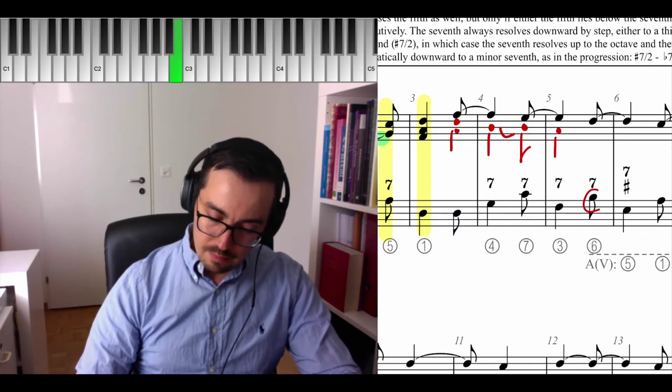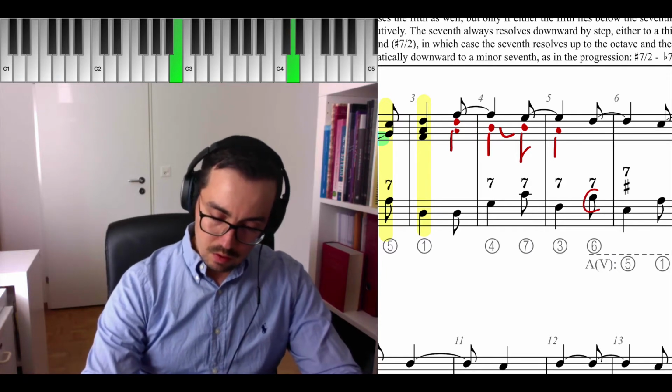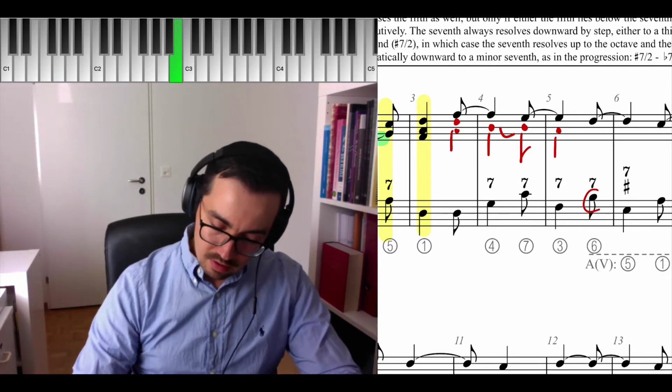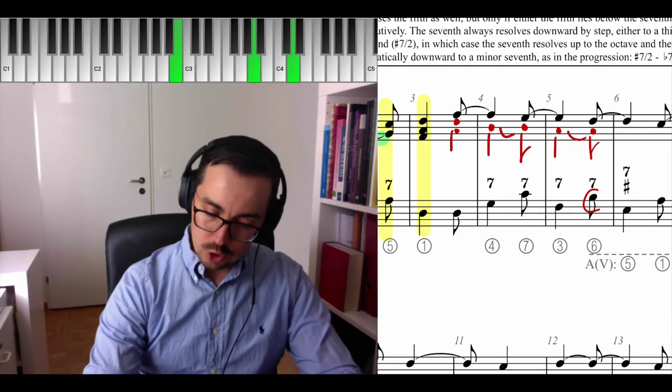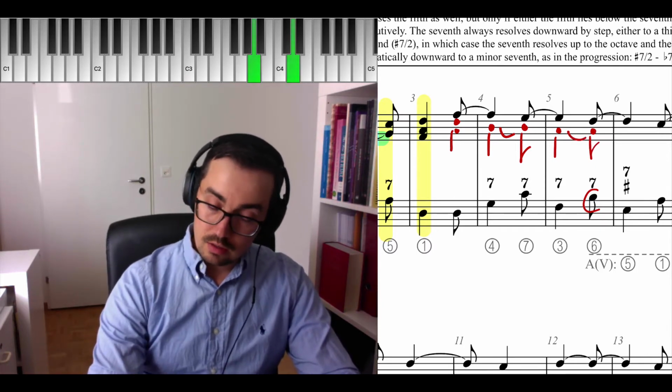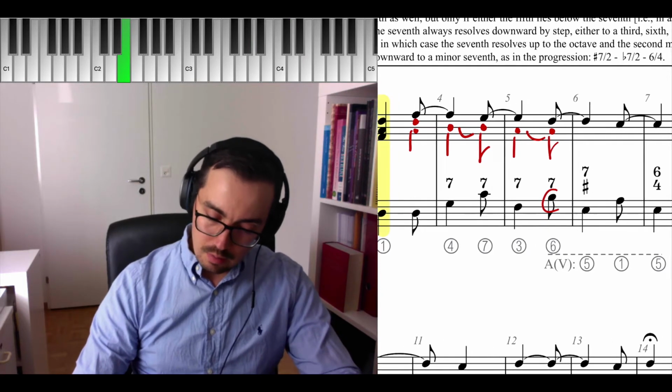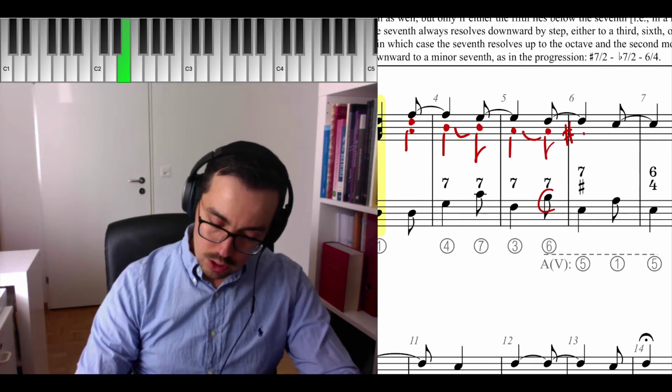Next we have B. The 3rd is given. We need to add the 7th. Like this. We'll add our tie to show that that's a dissonant note. It resolves down not to G, but to G sharp.